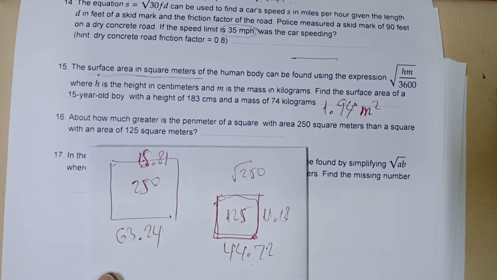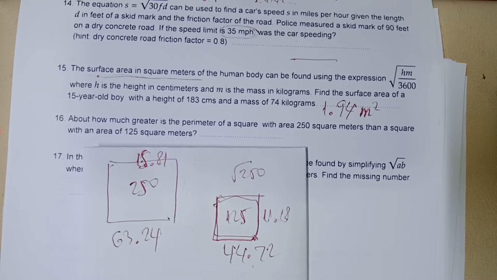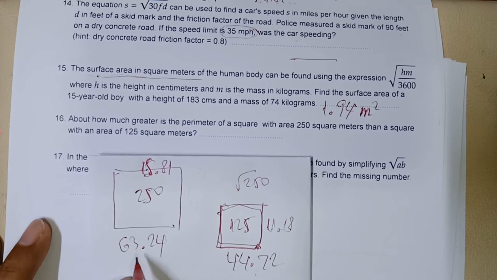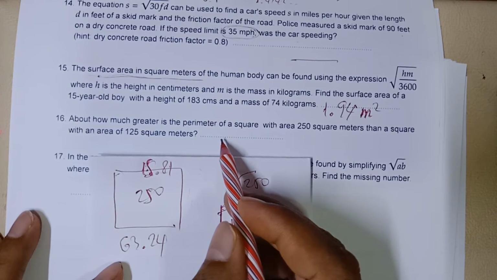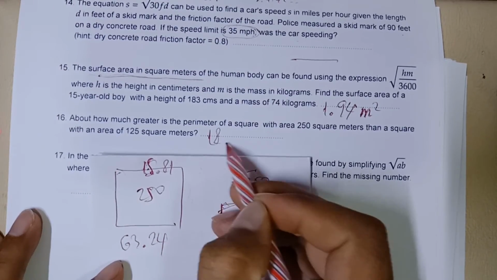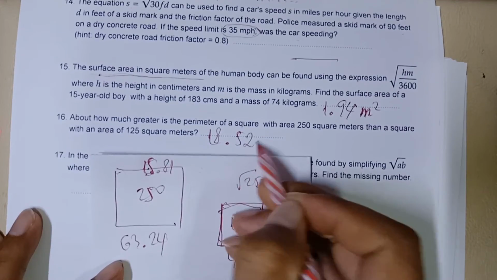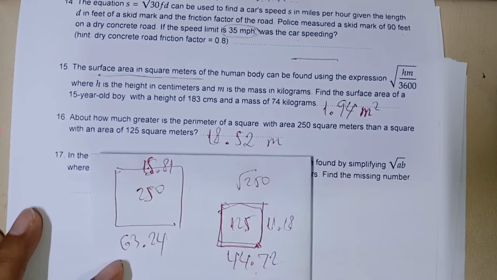That will give you 18.52 meter. So when you do 63.24 minus 44.72, you will come to the final answer, which is 18.52. This is in meter.